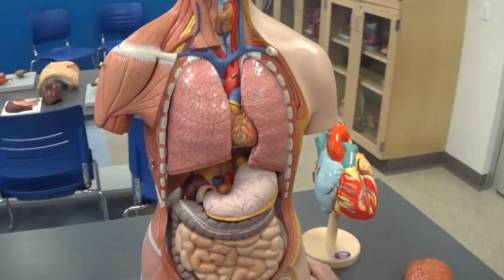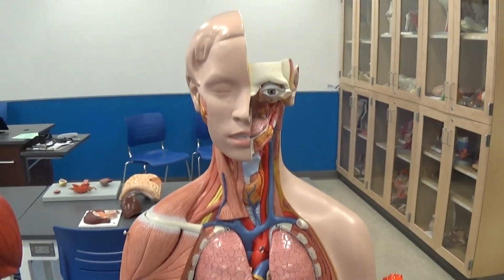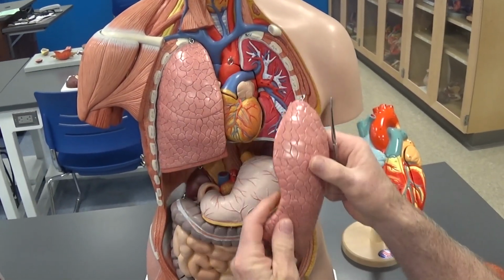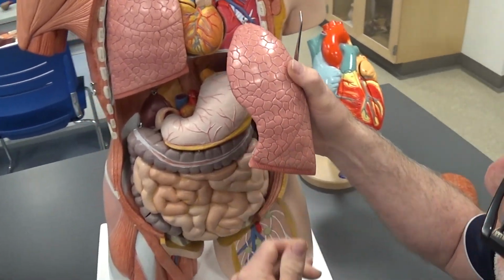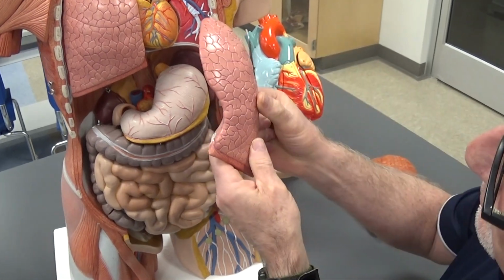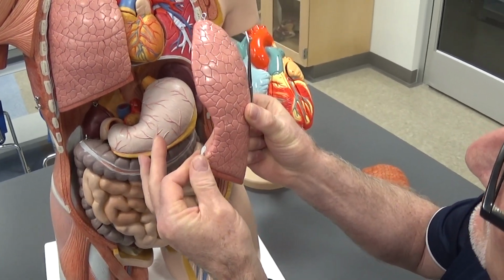Okay, it's Dr. Dunn. We're going to go over the models for the thoracic cavity. First thing you can see here is the lungs. We're going to take these out so you can see here again. As we take out the left lung, you can see where the two lobes are. You can see the cardiac notch right here. And of course the lingula, not a very good representation of that.